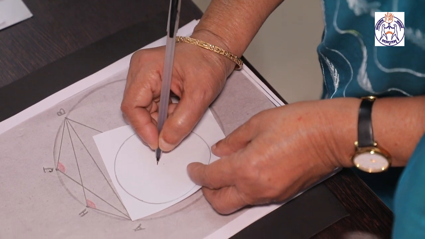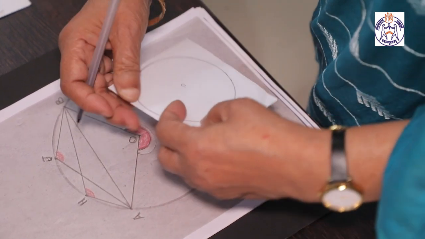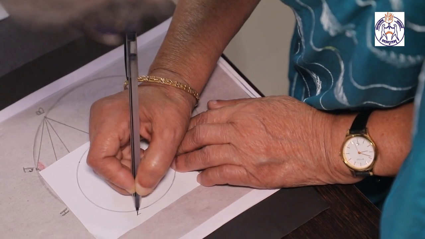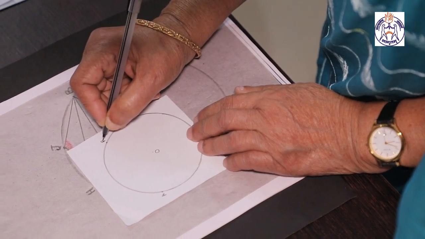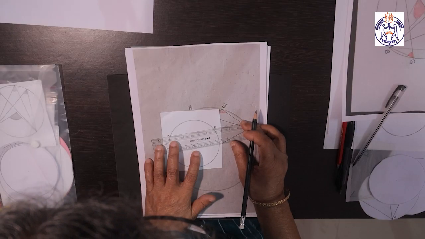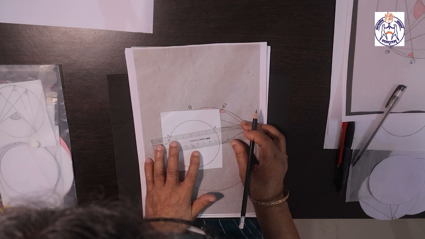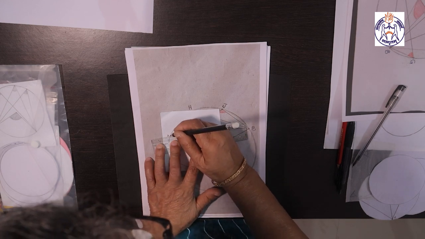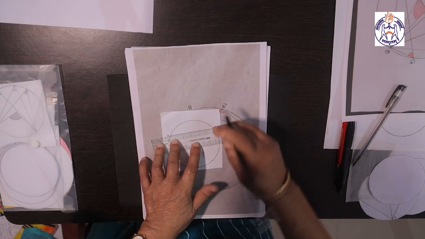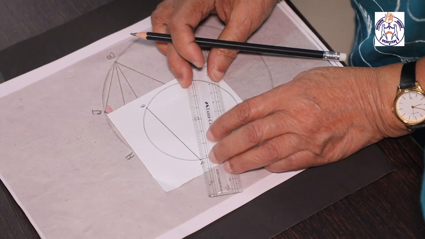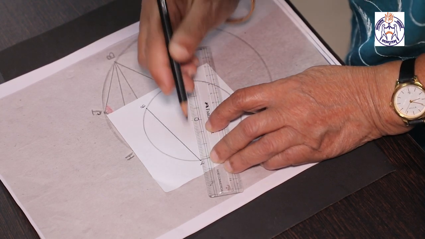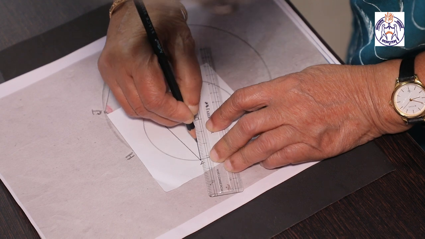This is the center and this is point A and this is point B. Joining A and B to find the chord, and joining point A with O, so with center O. This is one radius.